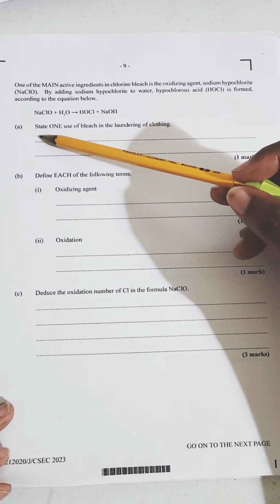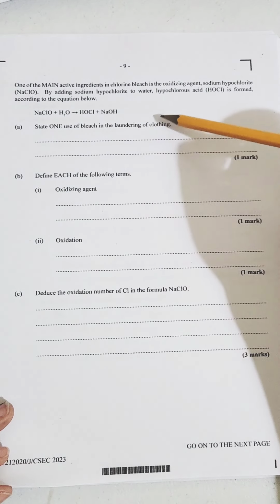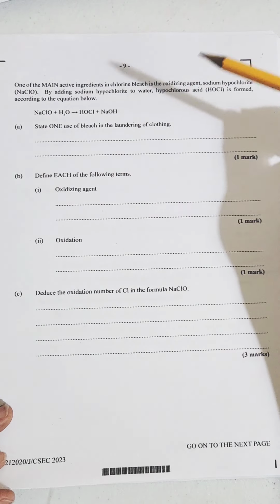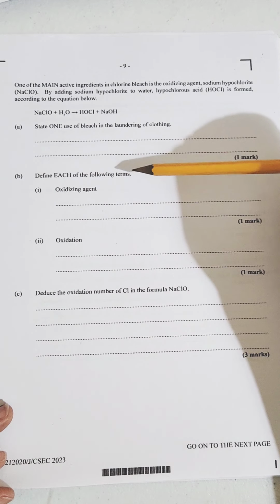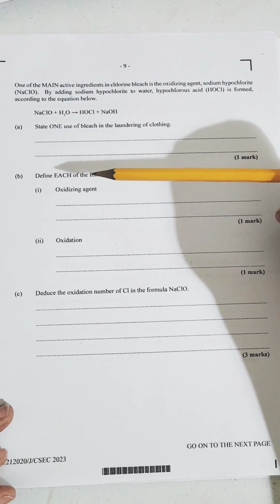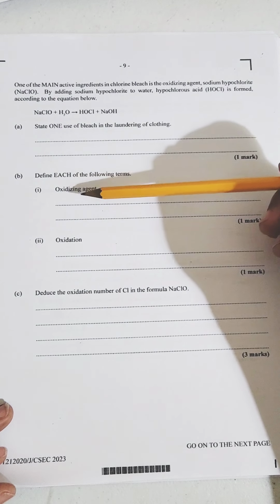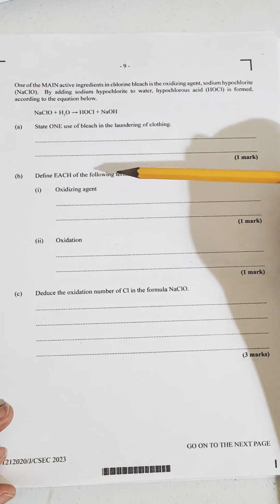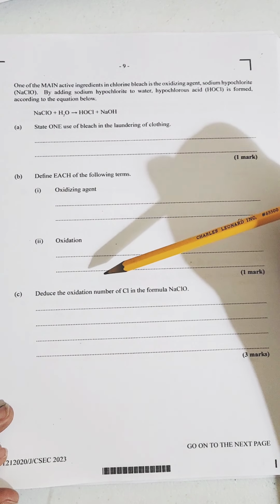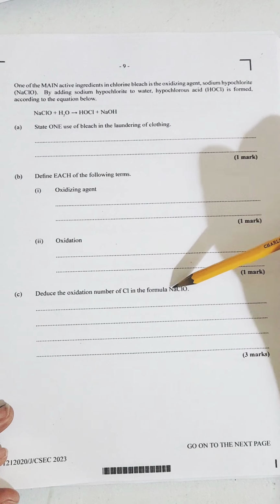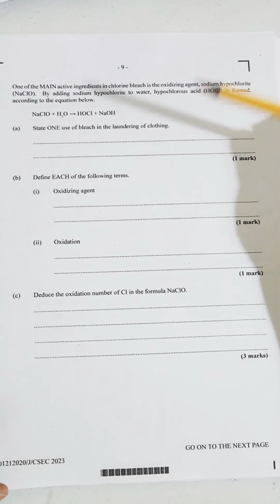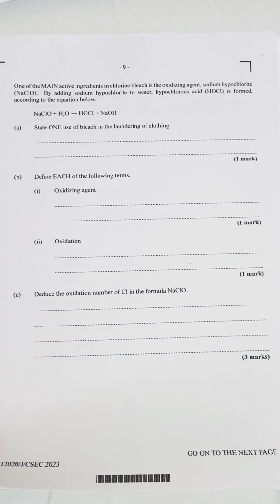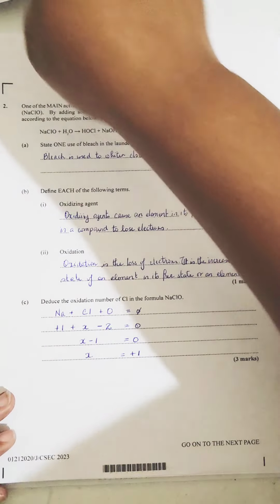Anyway, so it says, state one use of bleach in the laundering of clothes. Everybody knows what bleach is used for. So write that down. Define each of the following terms. So be very careful because they want you to differentiate between an oxidizing agent and what oxidation actually is. Then it says deduce the oxidation number of chlorine in the formula NaClO. So you could pause, try the question, and then wait for my answer.